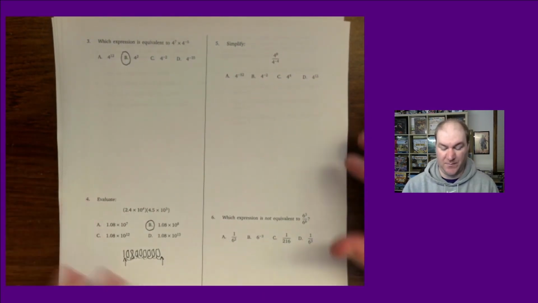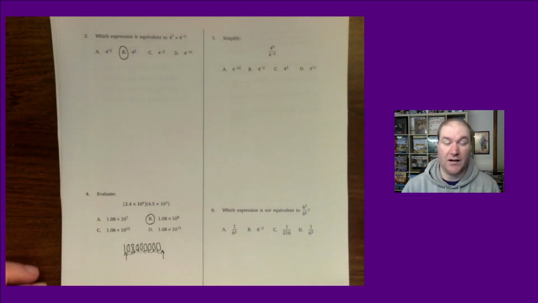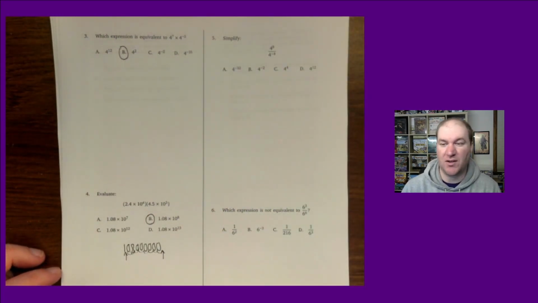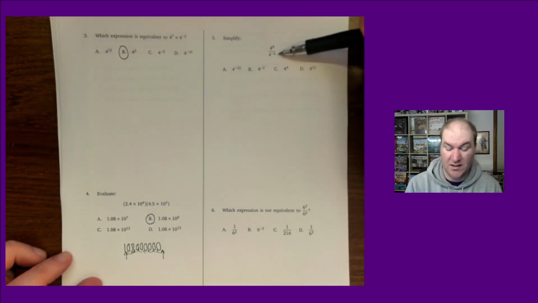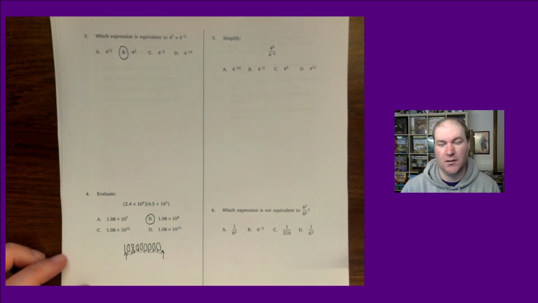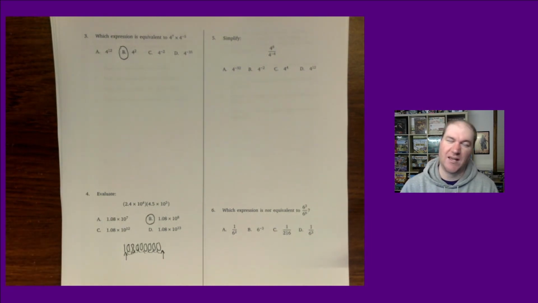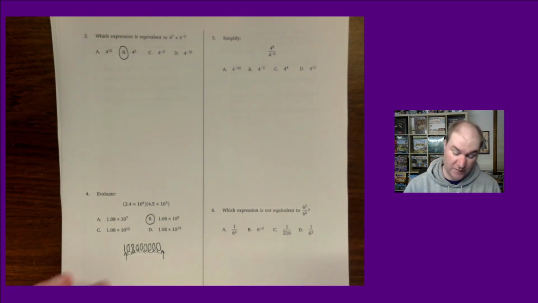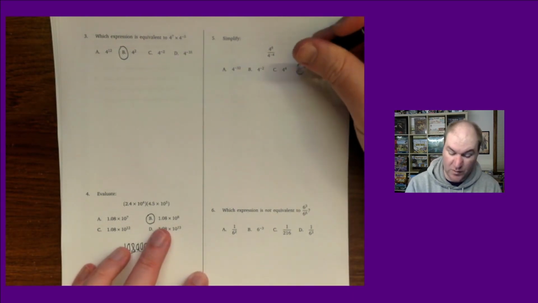Question 5, simplify. We learned on question 3 that when you multiply, you add exponents. On question 5, when we're dividing, we subtract exponents. So 8 minus negative 4. 8 minus negative 4 is really 8 plus 4 because we're minusing a negative. 8 plus 4 is 12. The answer to this one would be D, 4 to the 12th power.